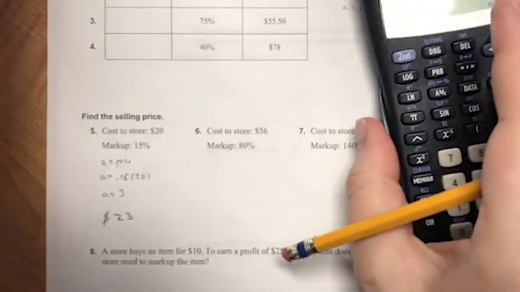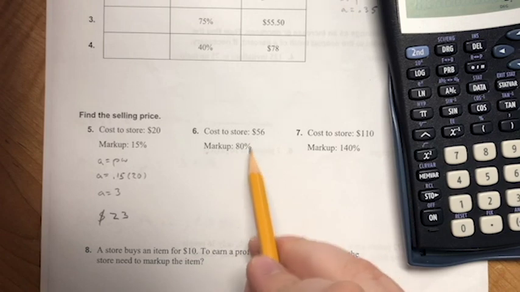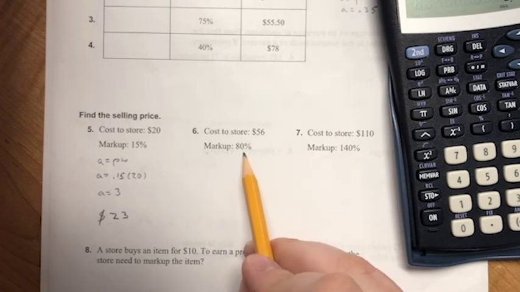Let's try 6. Same concept. The cost of the store is $56, but they're going to mark this thing up, an 80% markup.